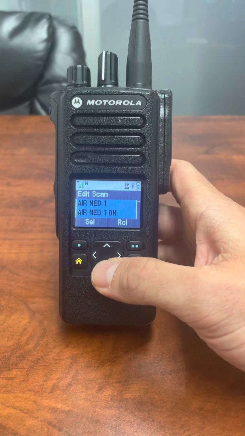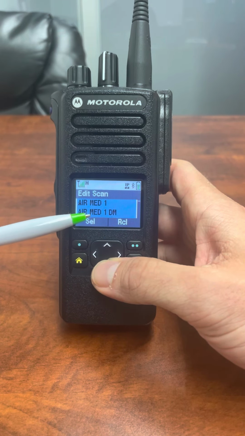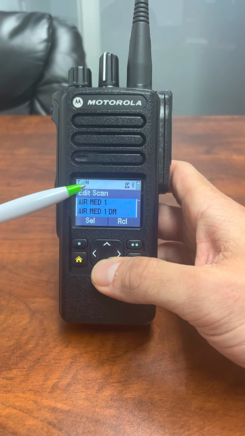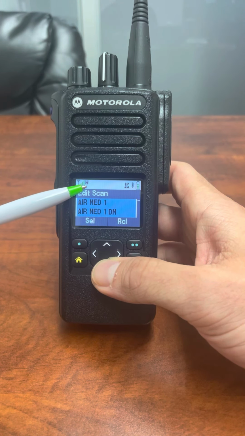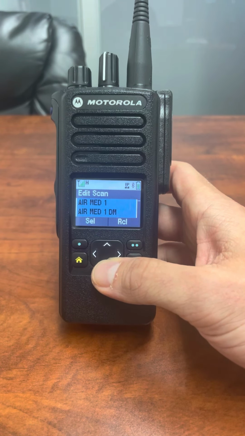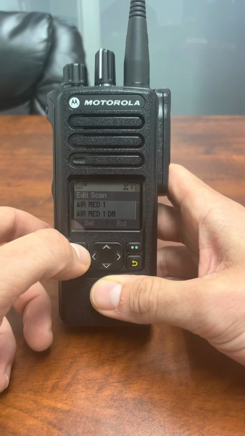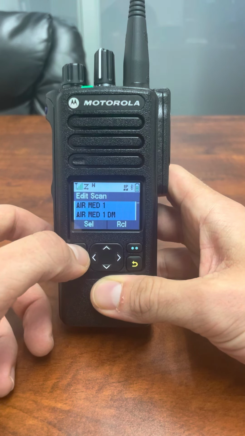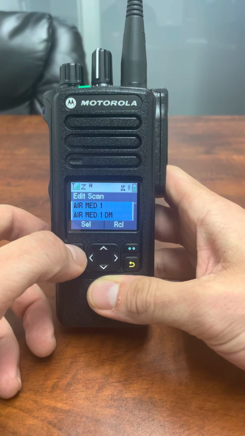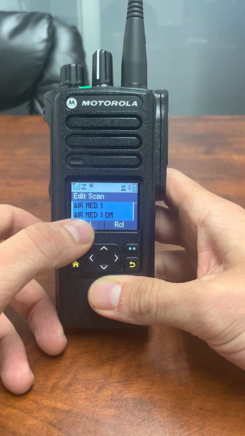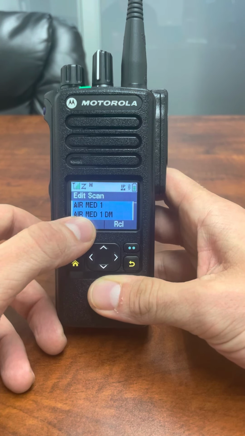So if I just wanna scan, let's just start at the top here. So AirMed 1 Des Moines. Now you're gonna look at that channel, and then you're gonna look up at the top. Notice there is no scan Z symbol. So if I wanna scan AirMed 1 Des Moines, I'm gonna select it. Now notice there's a Z. So that means now when my radio is in scan mode, it's gonna scan for that channel. So anytime traffic comes across that channel, I'm gonna hear it.